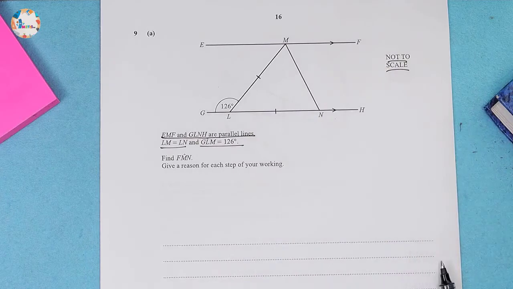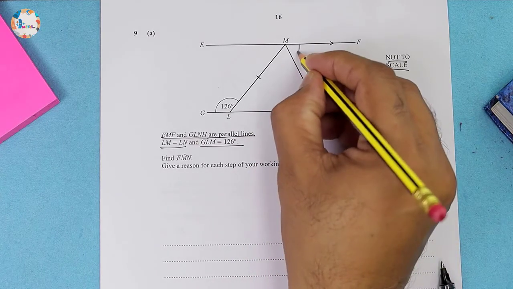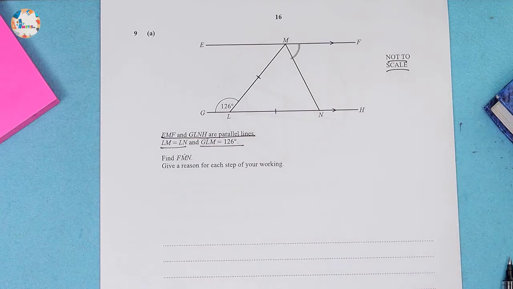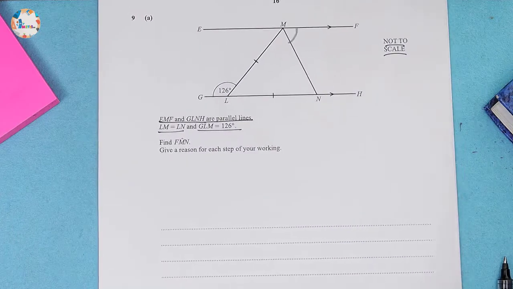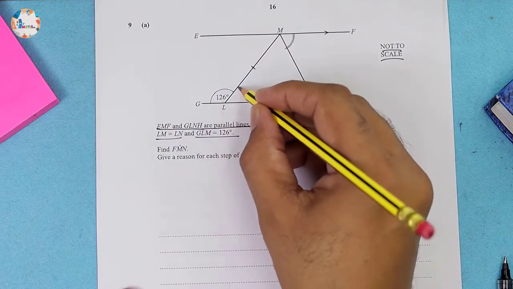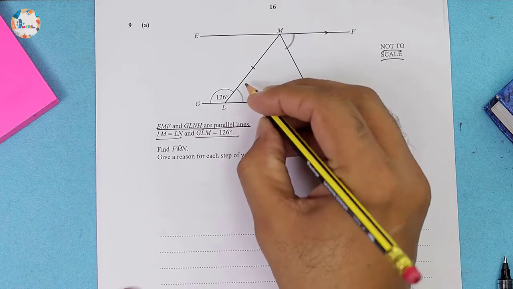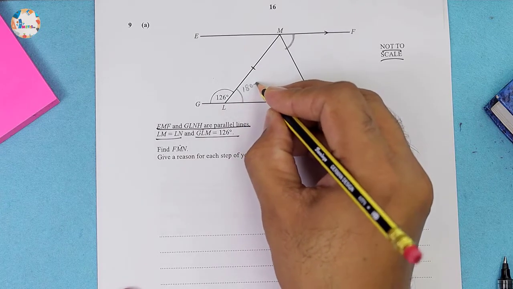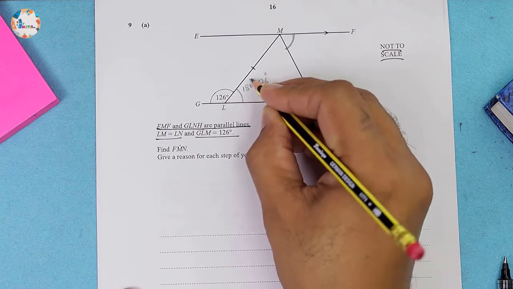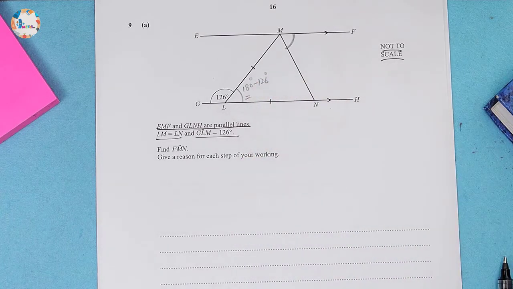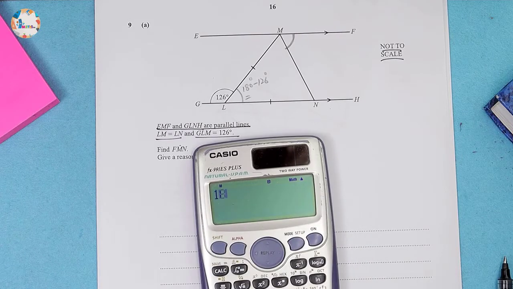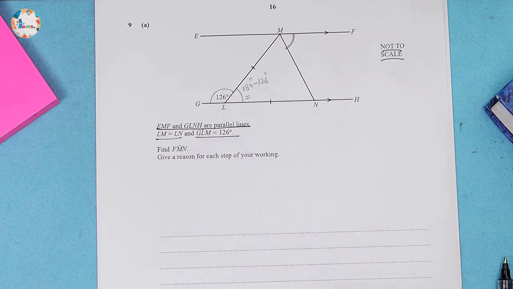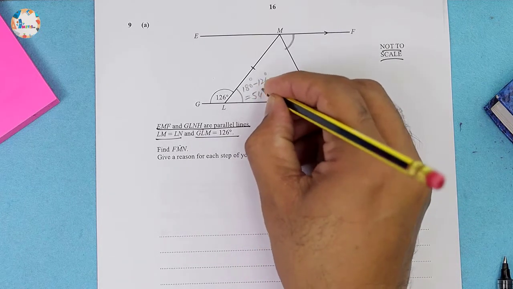This angle is required. So this is easier basically. It's a 4 mark question. I don't know why they have given this easier question. This angle is 126. We can find this. This will be 180 minus 126 degrees, which will be equal to 54. So this angle will be 54 degrees.